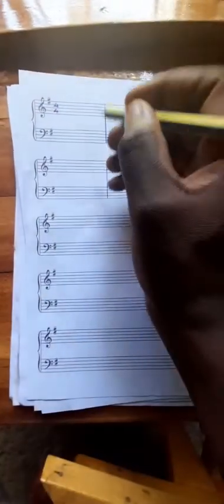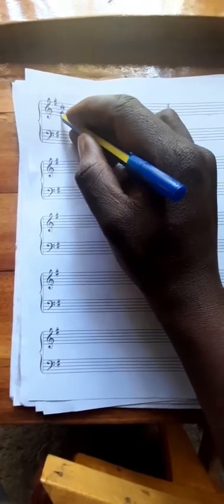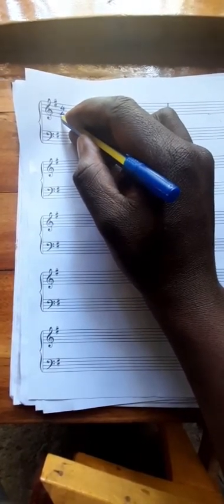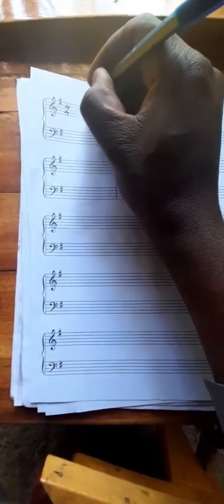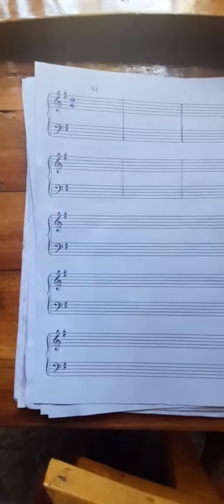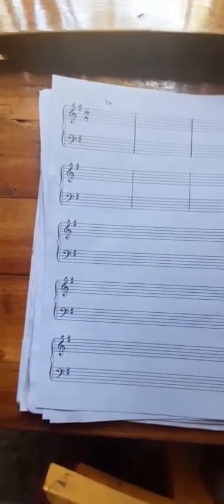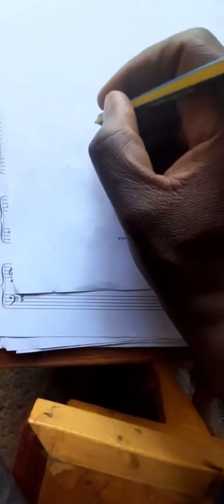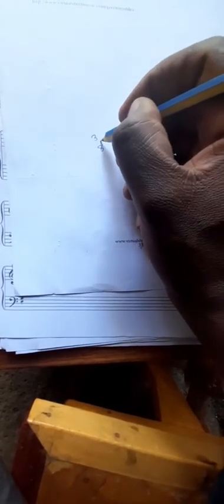Talking about the kind of note here, the 4 means that the note is going to be a quarter note. If you meet a time signature that is, for instance, 3/8, the upper number is the number of beats, and the lower number is the kind of note.